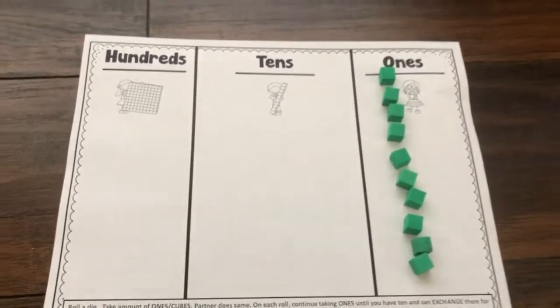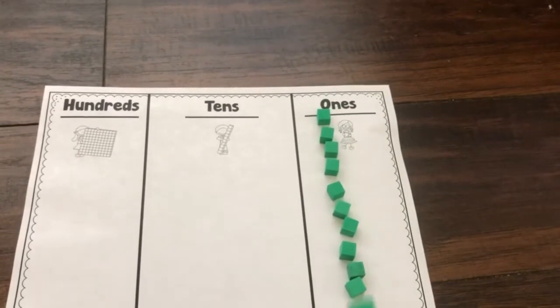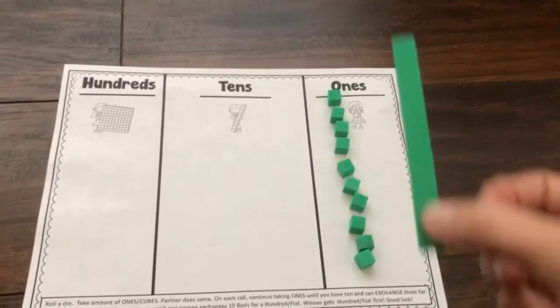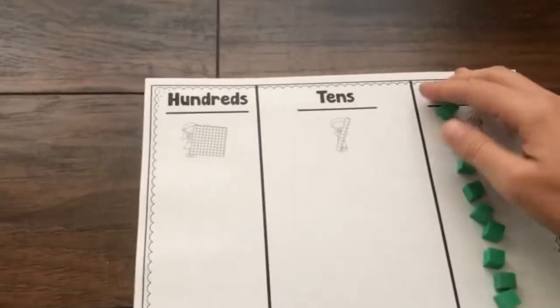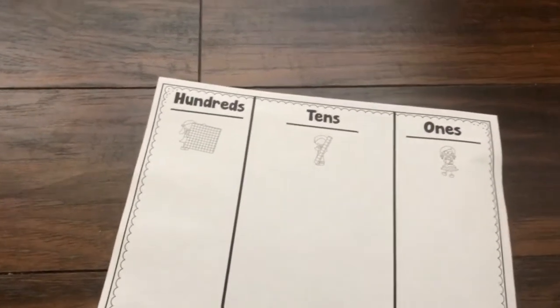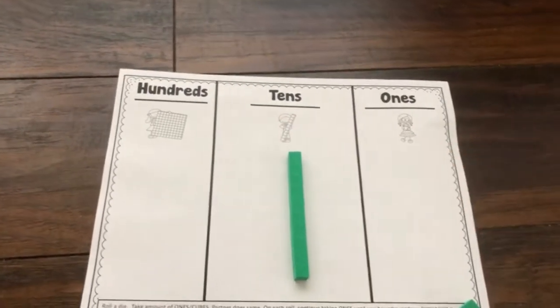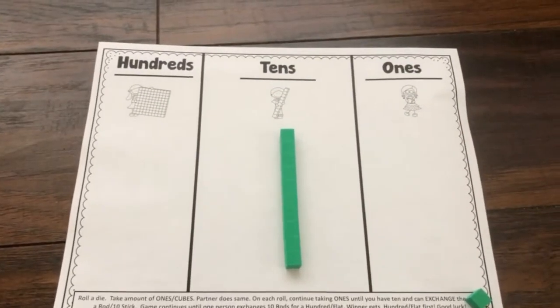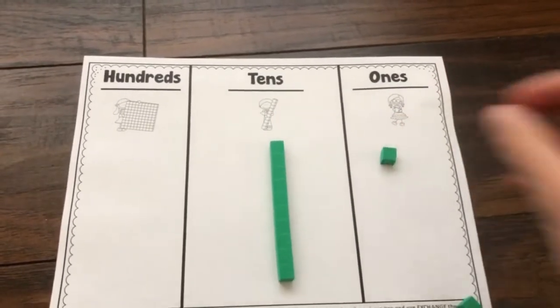We have to trade it for a 10 stick, because 10 little ones equals 1 10 stick. Quickly, get them away, and put a 10 stick in the tens column. Okay, now we have a 10 and one more.